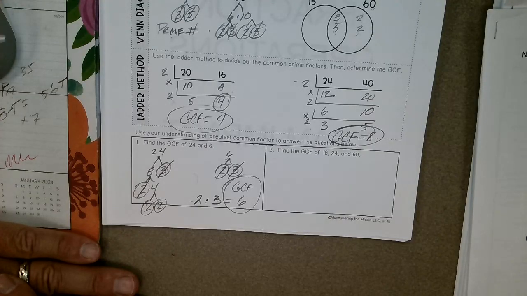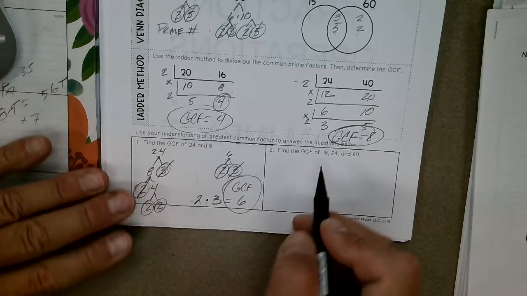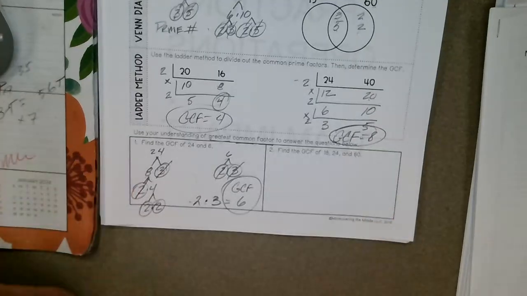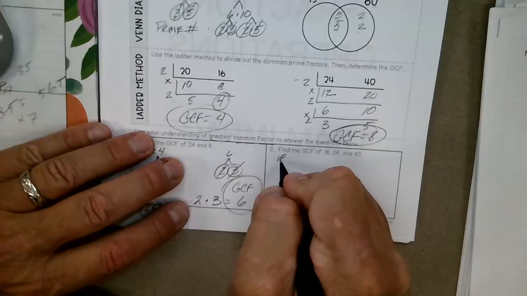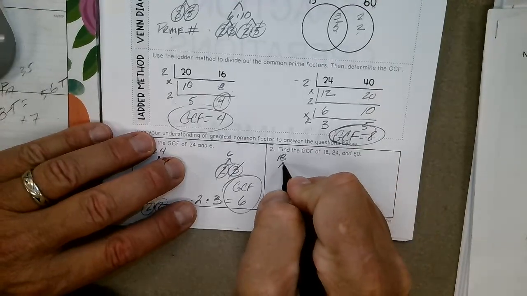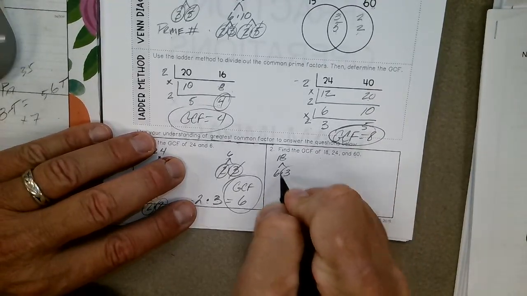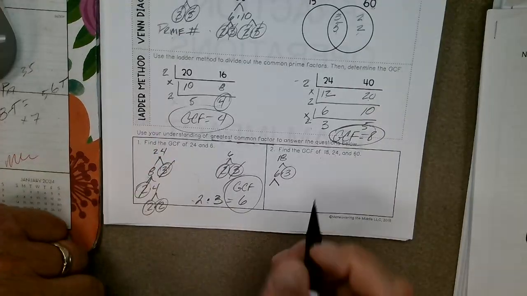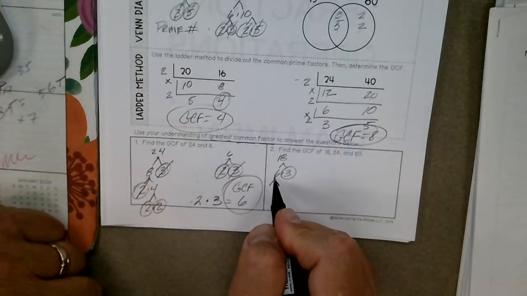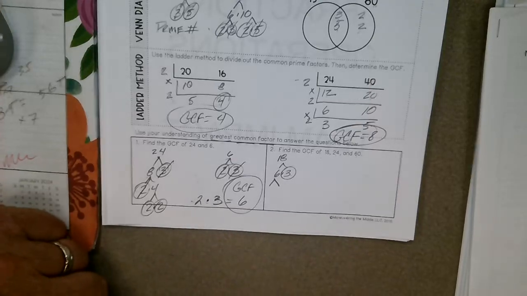Let's go again. Now we have a triple stack. And in our triple stack, we have to do a little bit more work. First number's 18. 6 times 3, I circle 3, and I factor 6. 3 is prime. 6 is what we call composite.